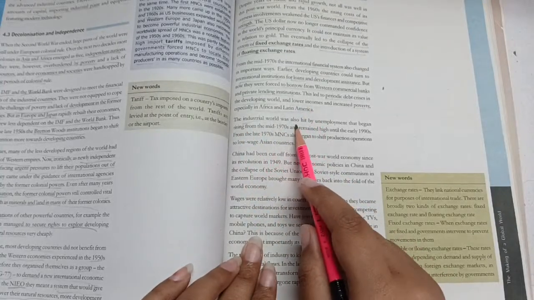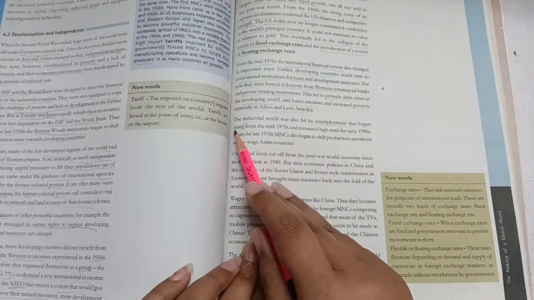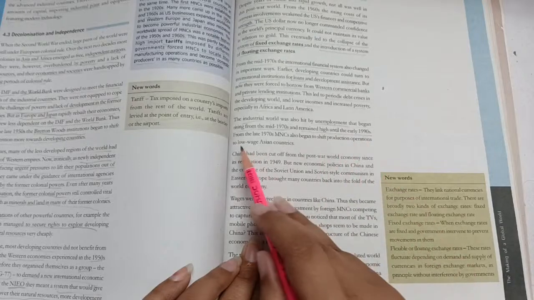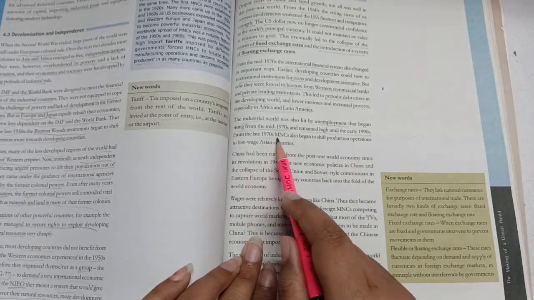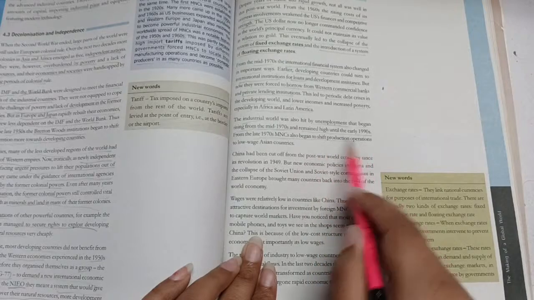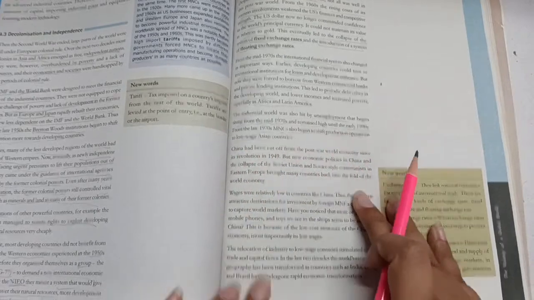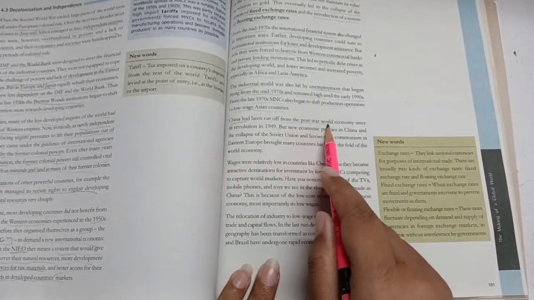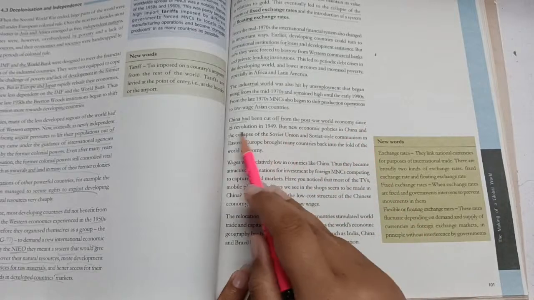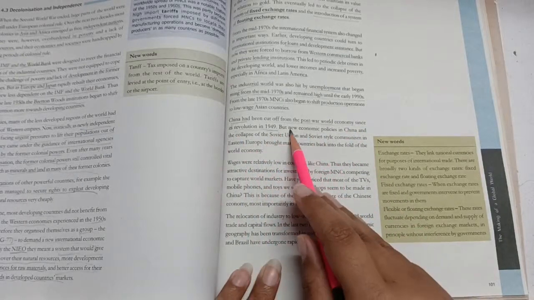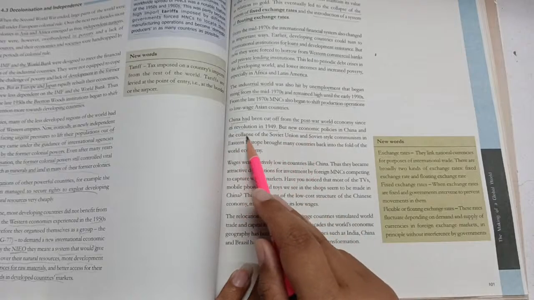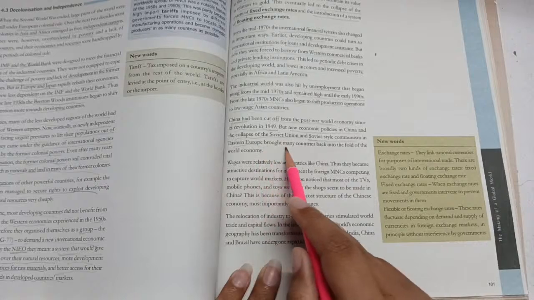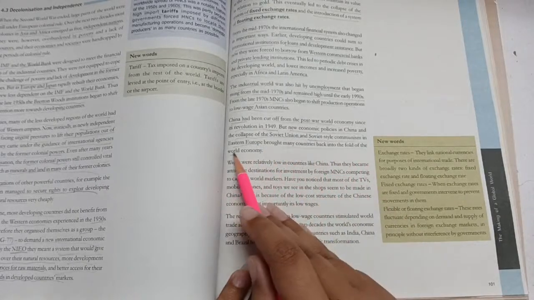The industrial world was also hit by unemployment that began rising from the mid 1970s and remained high until the early 1990s. From the late 1970s, MNCs also began to shift production operations to low-wage Asian countries. China had been cut off from the post-World War world economy since its revolution in 1949, but new economic policies in China and the collapse of the Soviet Union and Soviet-style communism in Eastern Europe brought many countries back into the fold of the world economy.